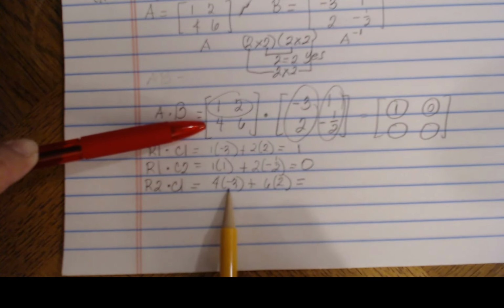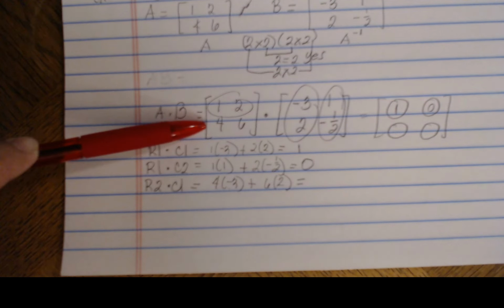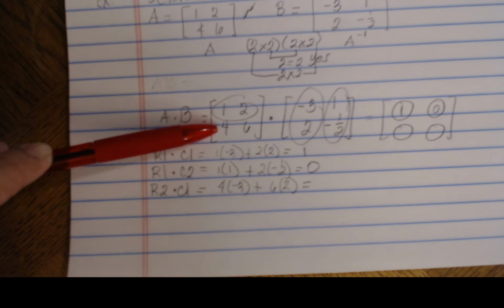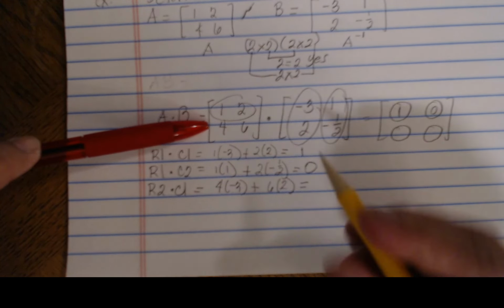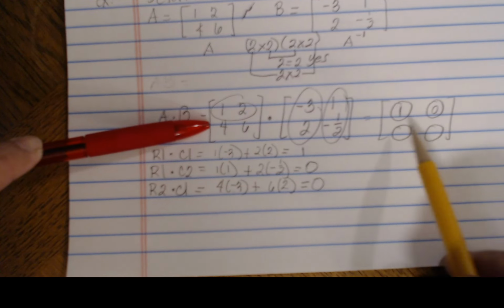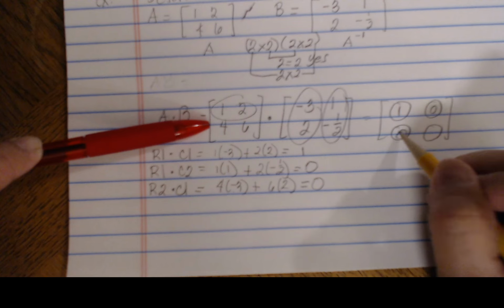Well, 4 times negative 3 is negative 12, and 6 times 2 is 12. So that is a 0. So row 2, column 1 is 0.